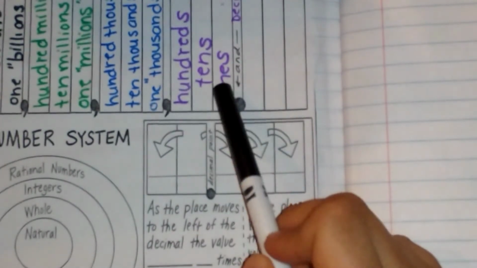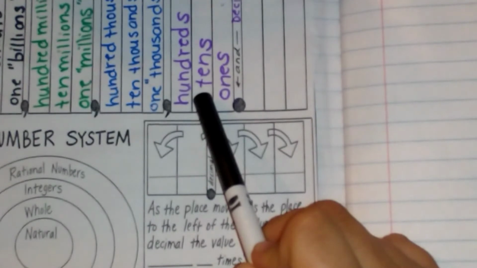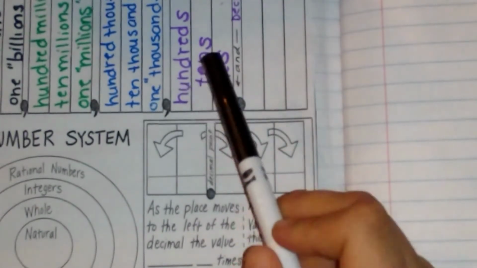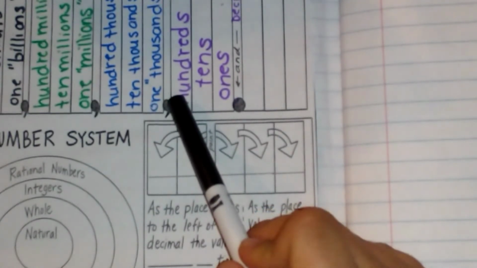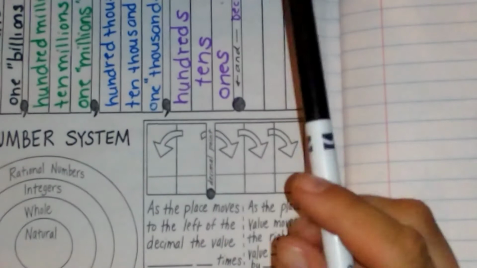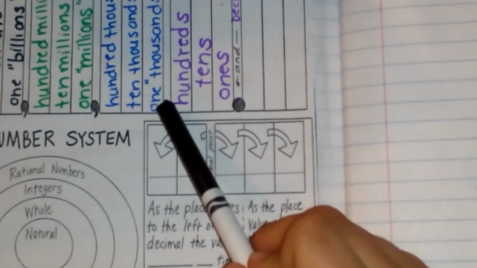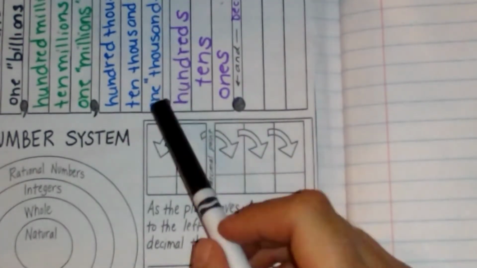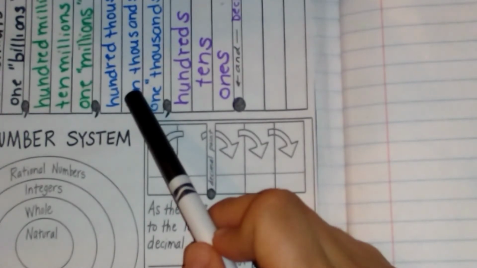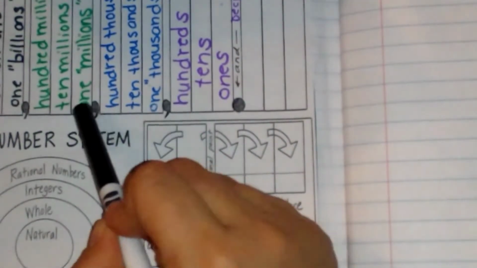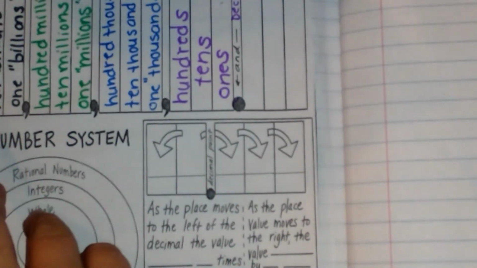In order to get 1 to 10, I have to multiply it by 10, right? In order to get from 10 to 100, I multiply it by 10. In order to get 100 to 1,000, I multiply it by 10. In order to get from 1,000 to 10,000, you multiply it by 10. So the further you go this way, the bigger your number gets.